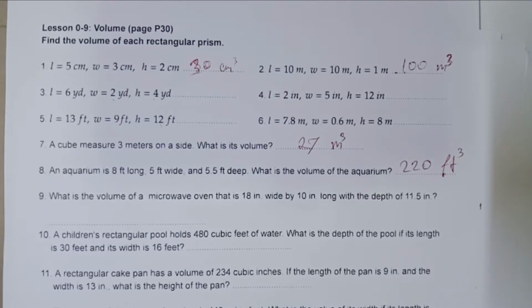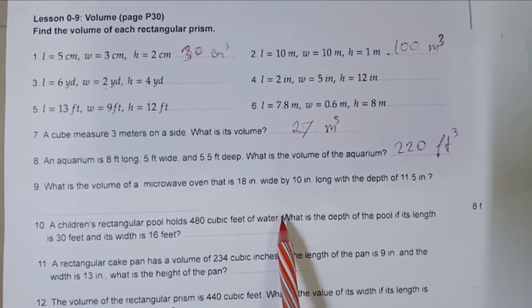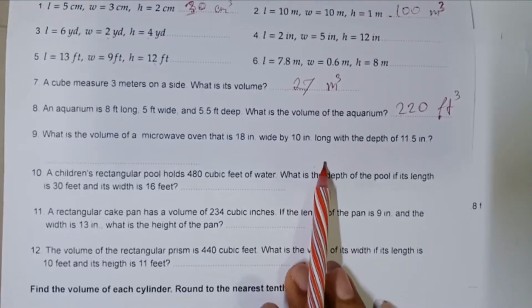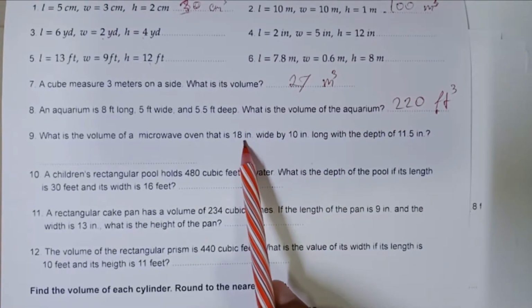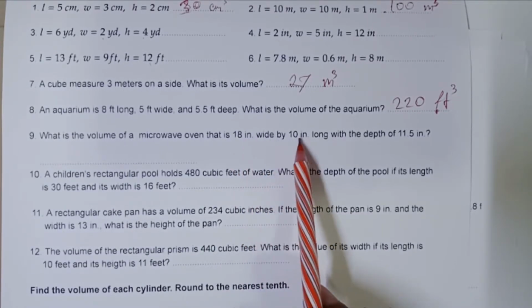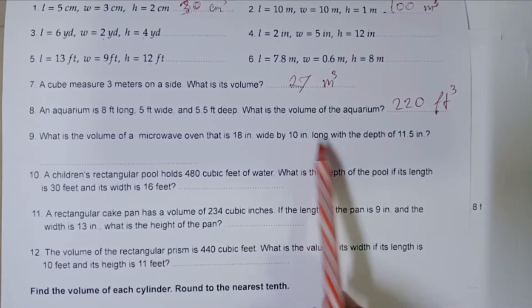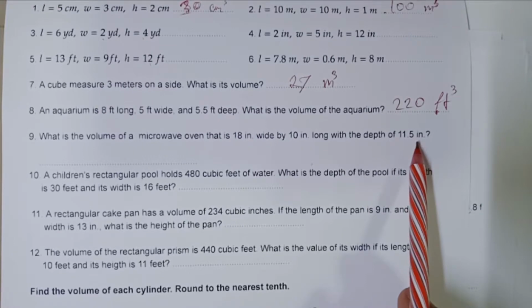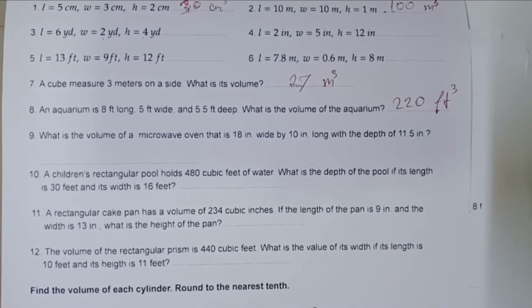Number 9, what is the volume of a microwave oven? Okay, an oven, also a rectangular prism. That's the shape of it, like a box. So therefore, all you need to do is simply multiply all of these three numbers together: 18 multiplied by 10, and then multiply it again by 11.5. That will give you the final answer.